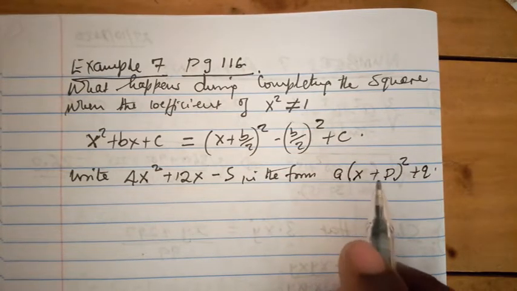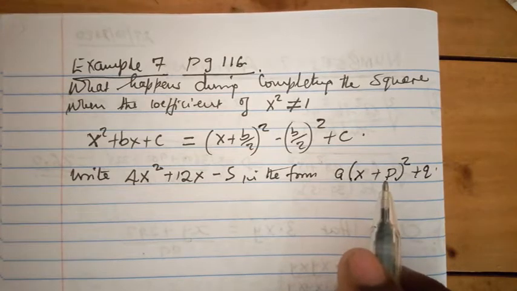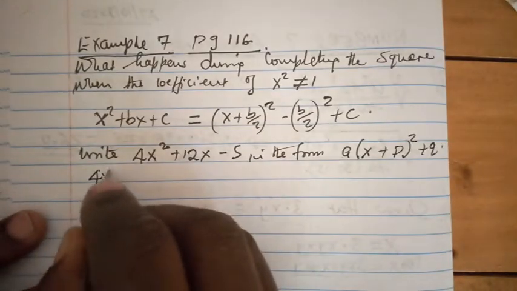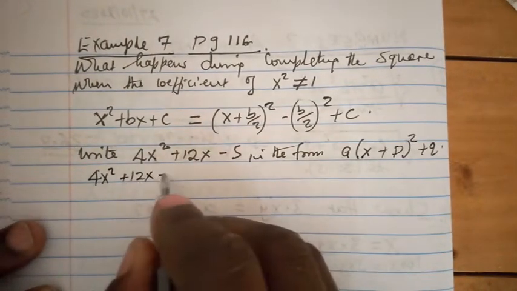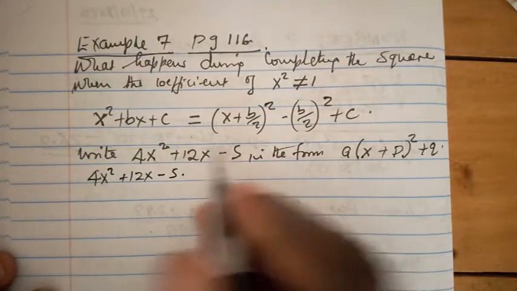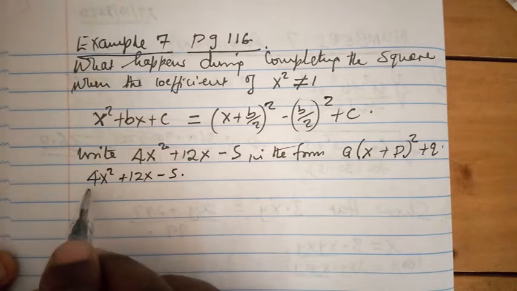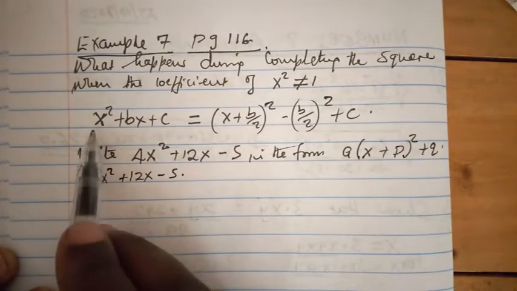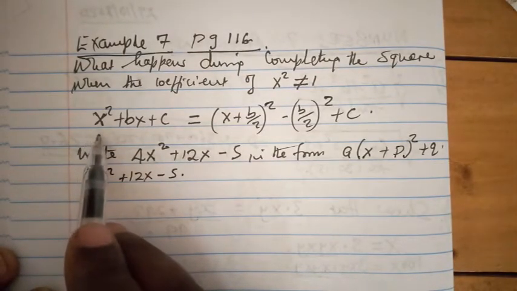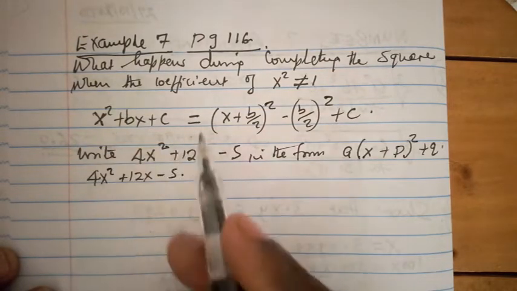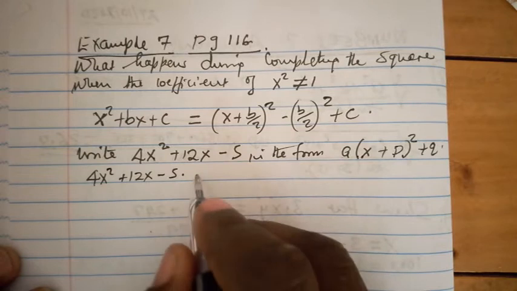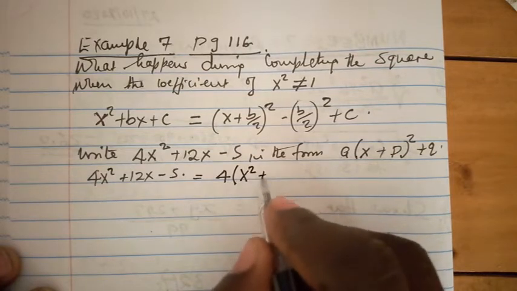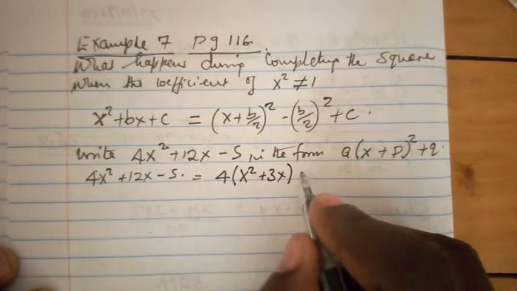And what we need to do is something which is quite simple. We have the given expression, which is 4x squared plus 12x minus 5. First of all, it is important to note that there is something common in the first two terms, because we would eventually want to leave our x squared with a coefficient of 1. We have to work towards that achievement. And in this case, we are going to say 4 is common: 4 open bracket x squared plus 3x, close bracket, minus 5.